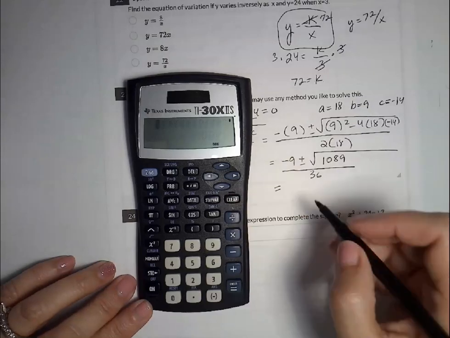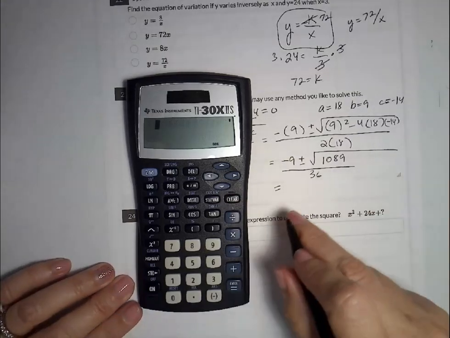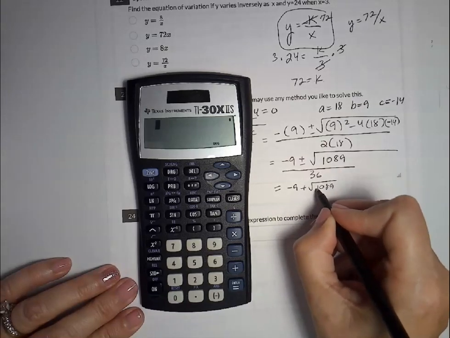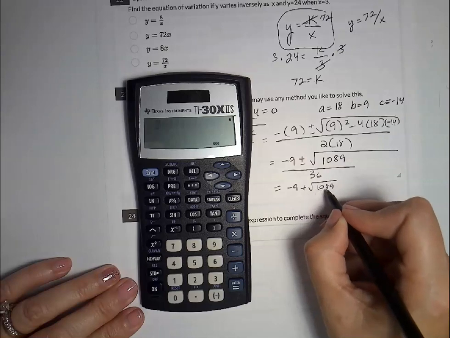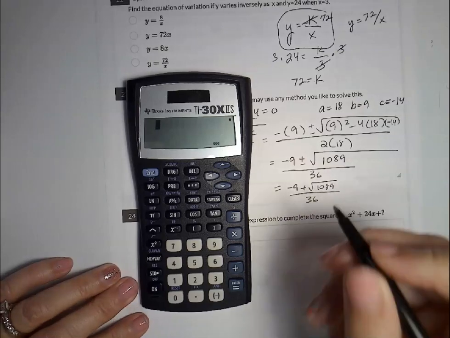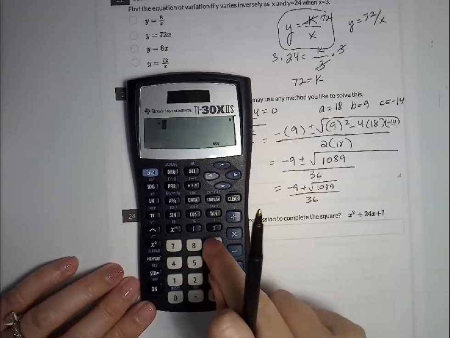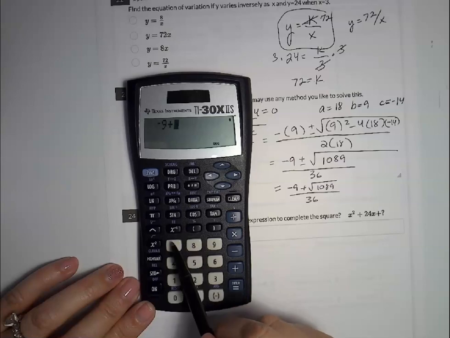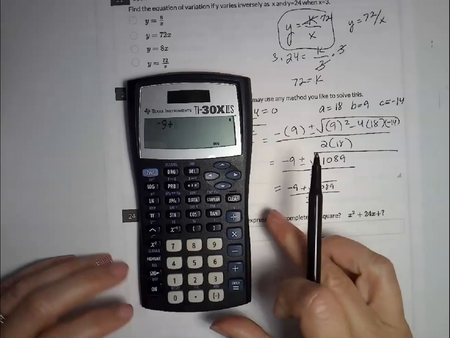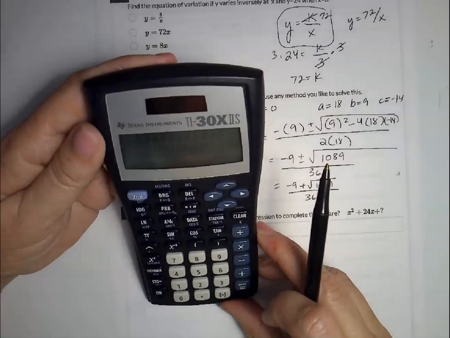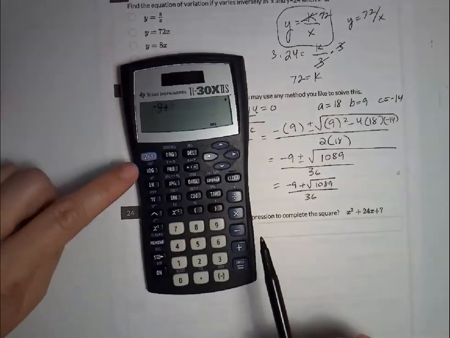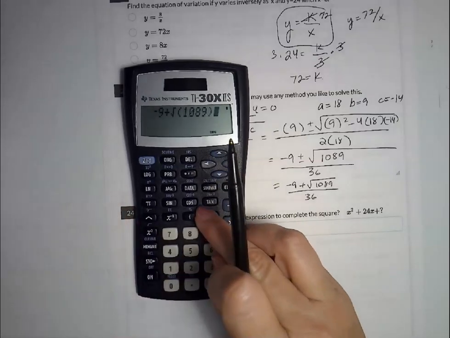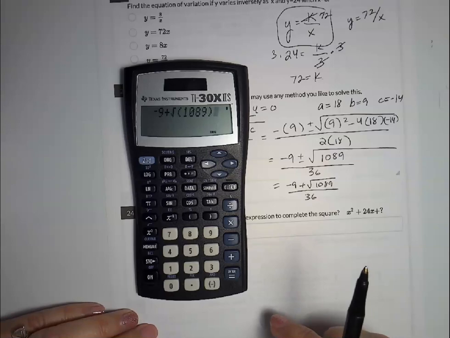Yep, okay. And now I'm going to do both of these. So first of all, negative 9 plus the square root of 1,089, all divided by 36. So here's how I'm going to do it. I'm going to say negative 9 plus, and then to find the square root, I use the button right here above the x squared. So I'm going to say shift x squared, 1,089. And then I'm going to close the parentheses. That is the numerator, okay?